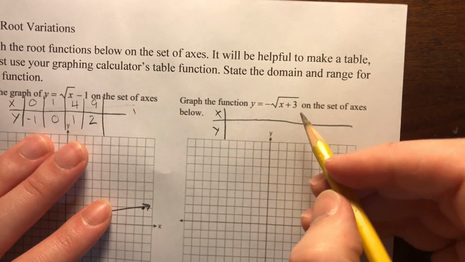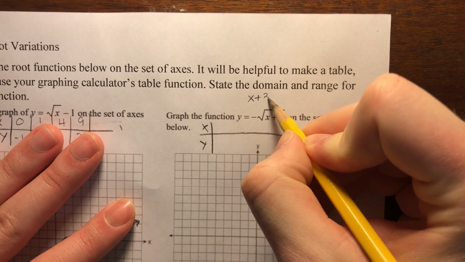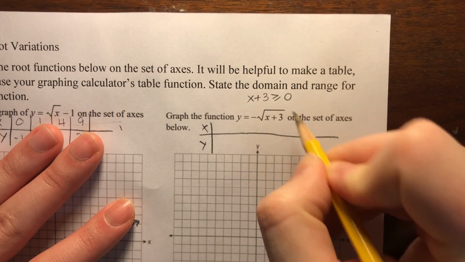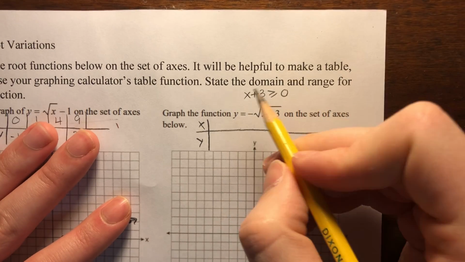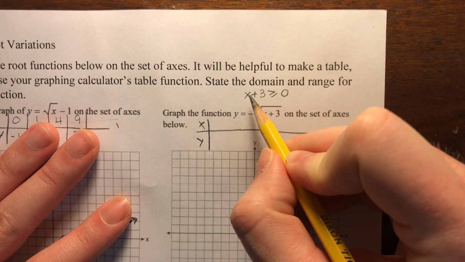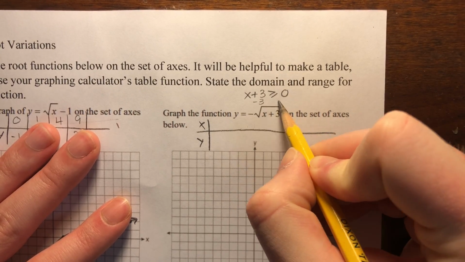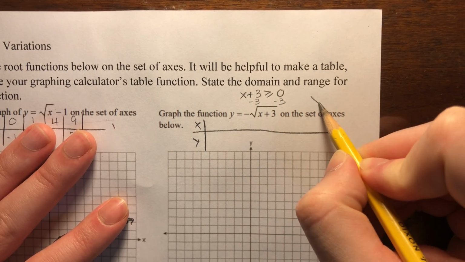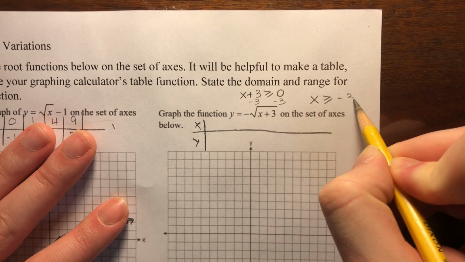So here, I know that x plus 3 has to be greater than or equal to 0. 0 is the lowest number it can be. So if I wanted to isolate x, I'd subtract 3 from both sides. Now we get x has to be greater than or equal to negative 3.